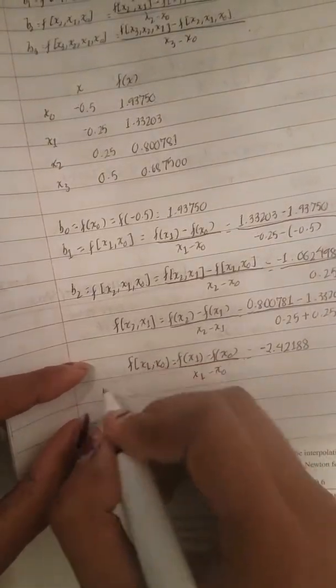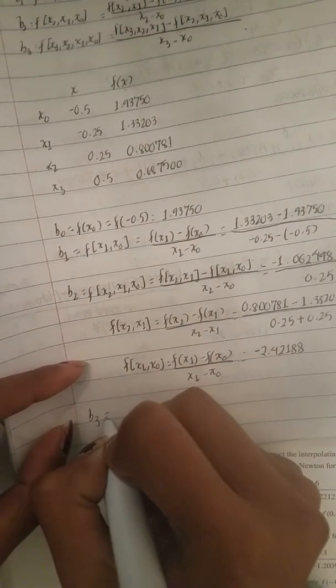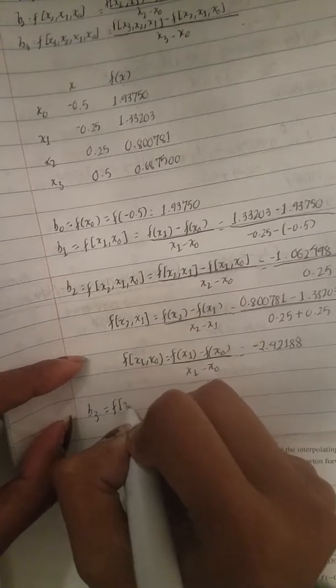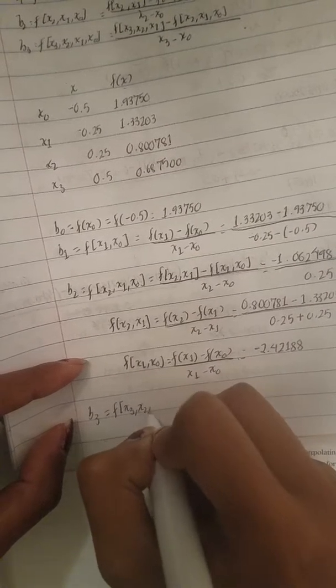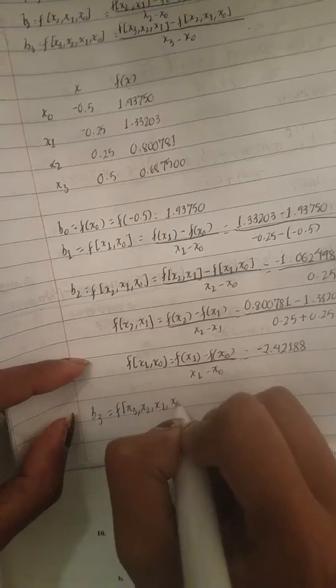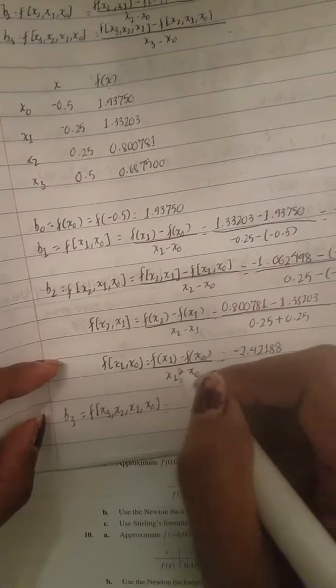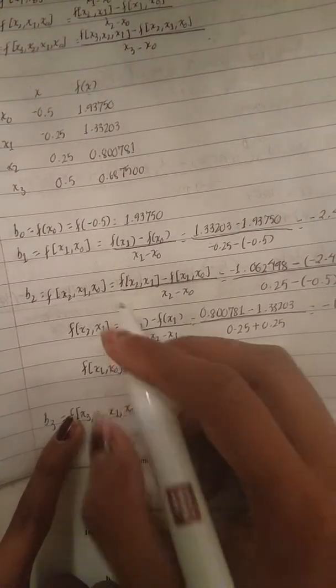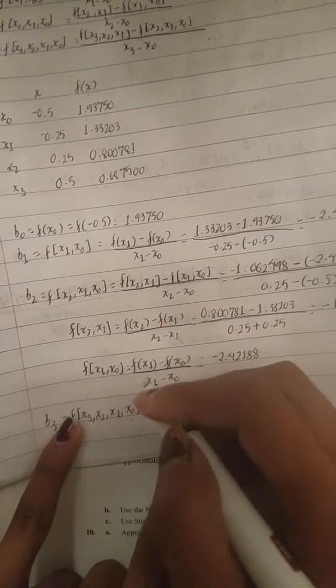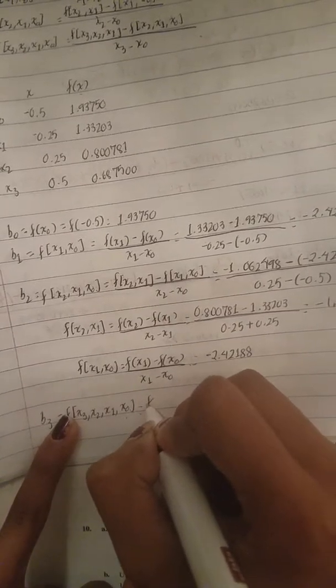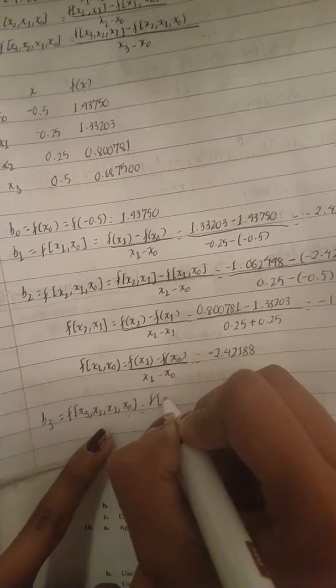So now I have to find my B3, which is f of, now 3 means start from 2 and go all the way to 0. Okay. So this is 4, just like 3 we broke up into 2. 4 will break up into 2 of 3 each.